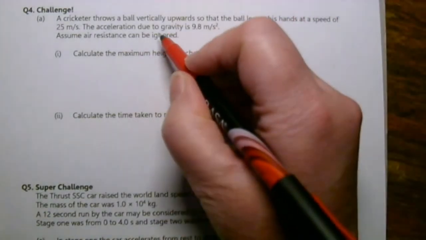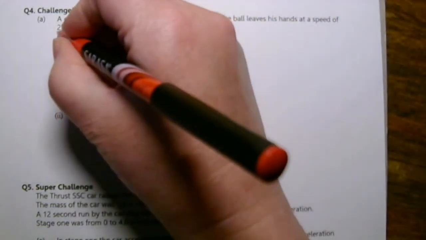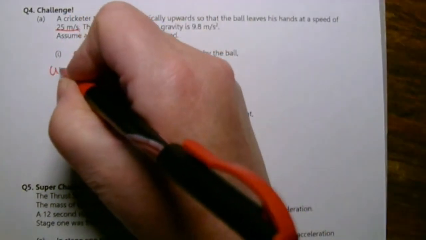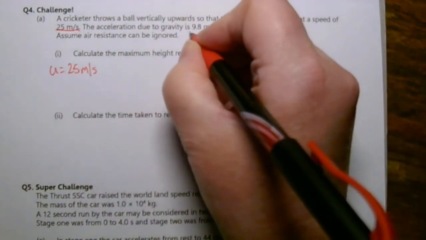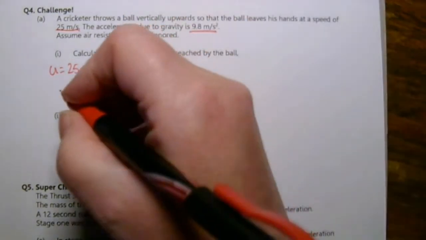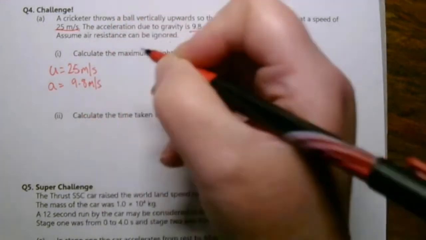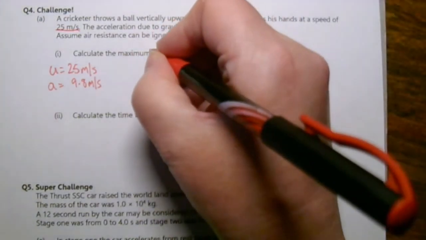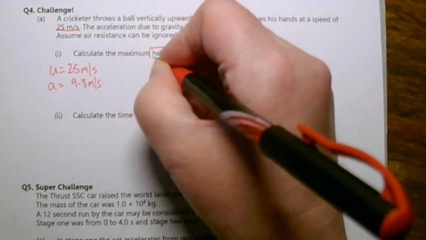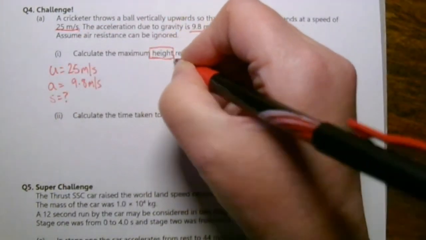Okay, a cricketer throws a ball vertically upwards so the ball leaves his hand at a speed of 25 meters per second. So we've got u is 25 meters per second. The acceleration due to gravity is 9.8. Assume air resistance can be ignored. Calculate the maximum height reached. So we're calculating a distance. You know, a height is a distance.